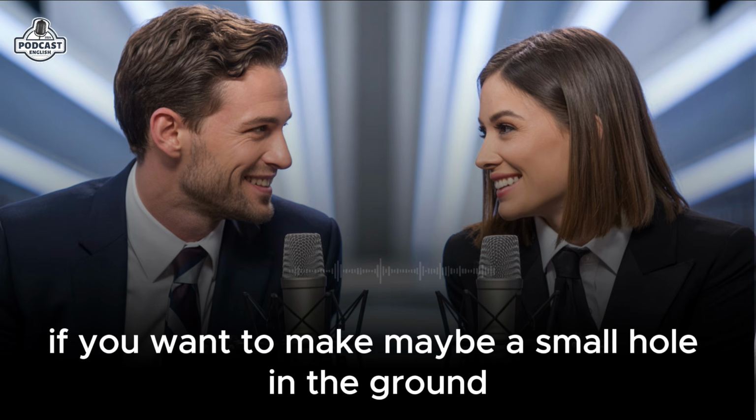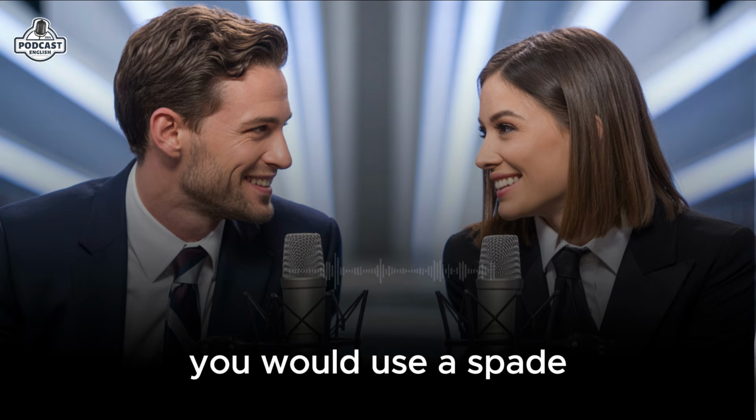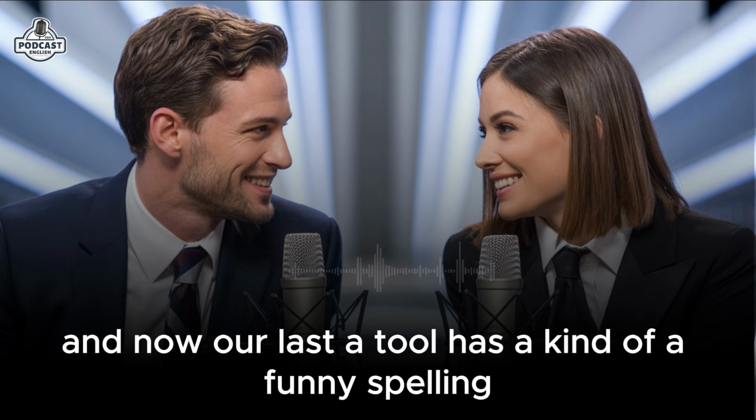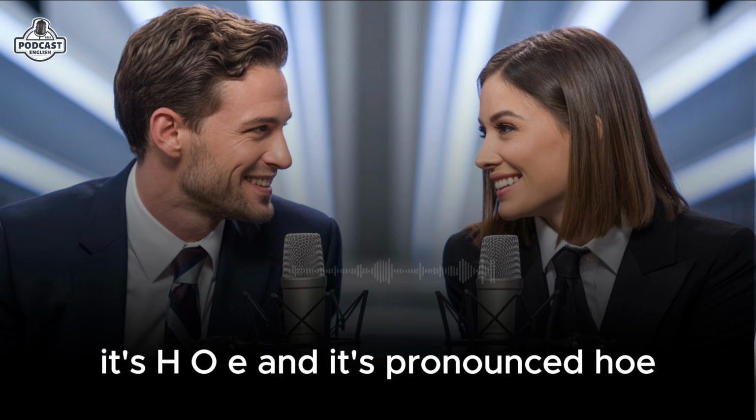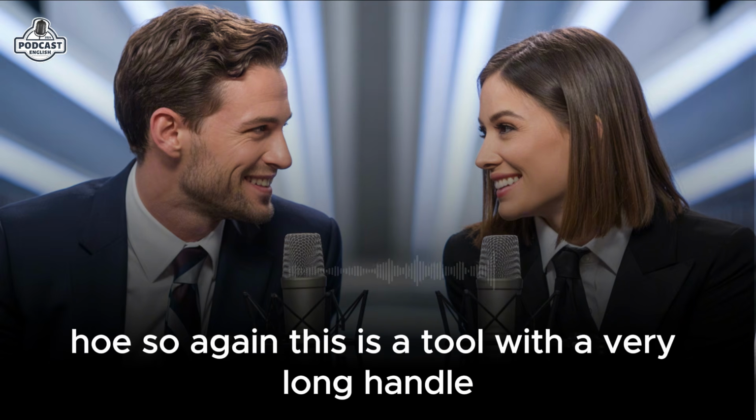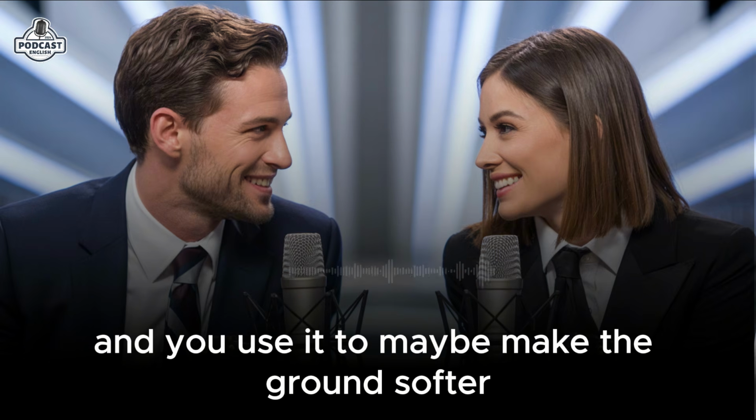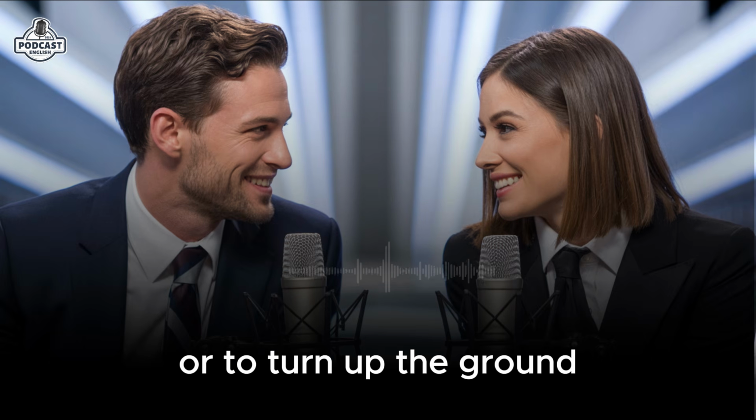If you want to make maybe a small hole in the ground, you would use a spade. And now our last tool has a kind of funny spelling. It's H-O-E, and it's pronounced hoe. So again, this is a tool with a very long handle, and you use it to maybe make the ground softer or to turn up the ground.